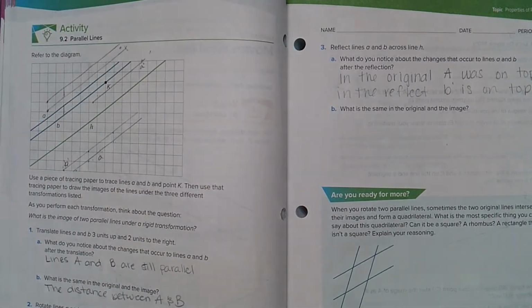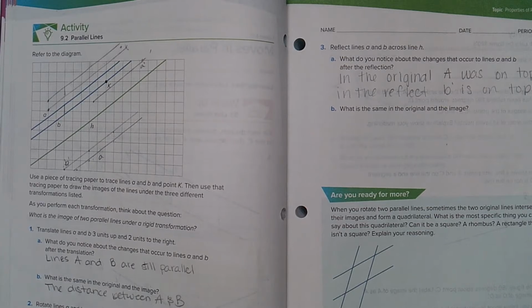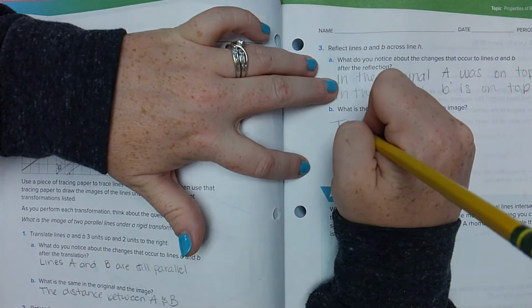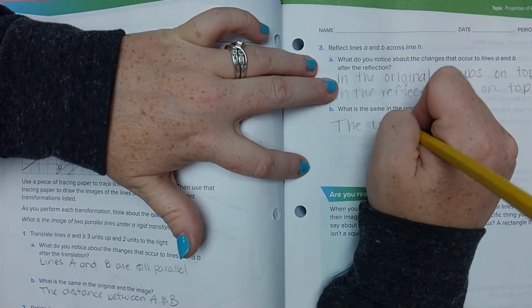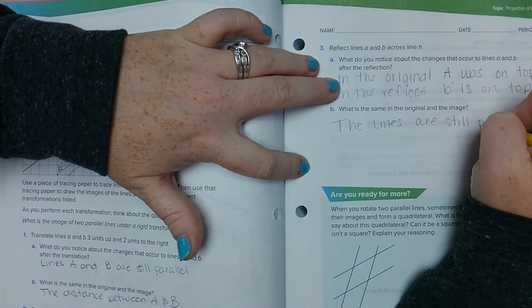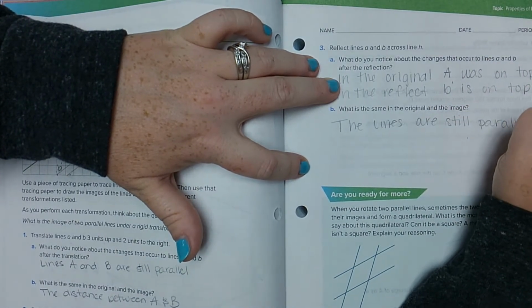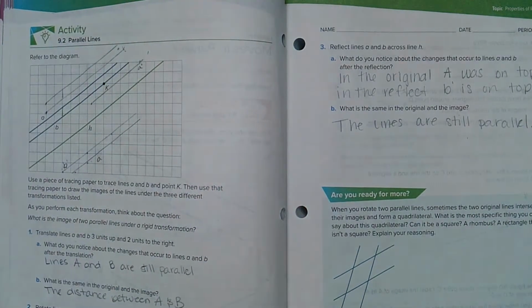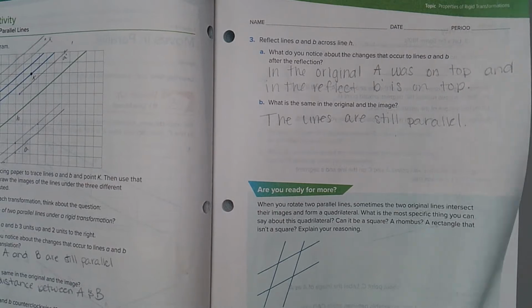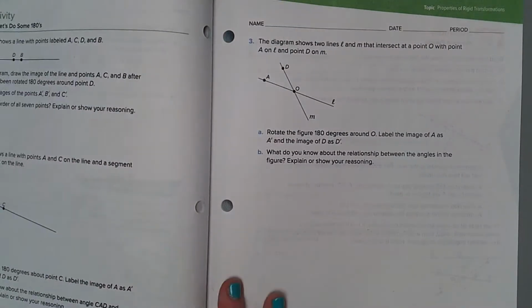What is something that stays the same? Well, line B prime and A prime are still parallel. Oh, sorry, you couldn't even see the whole thing. Alrighty, on to the next page.